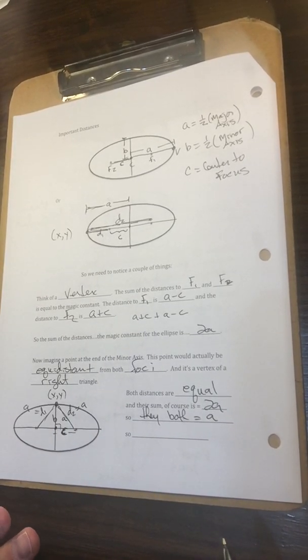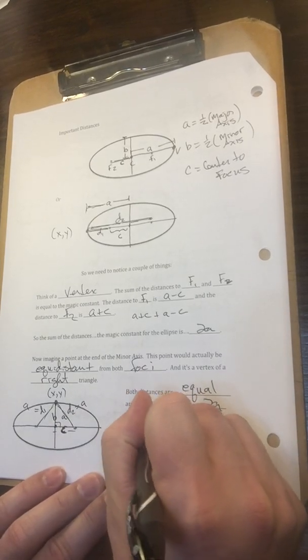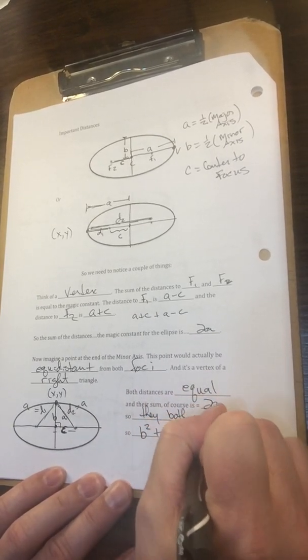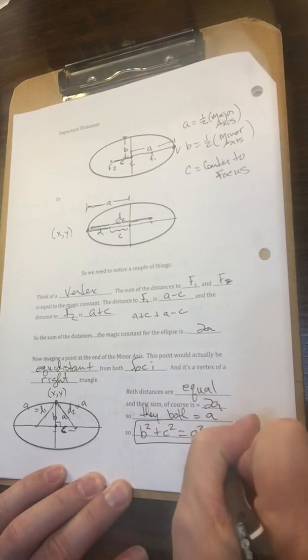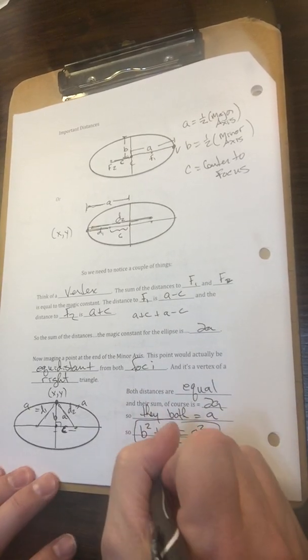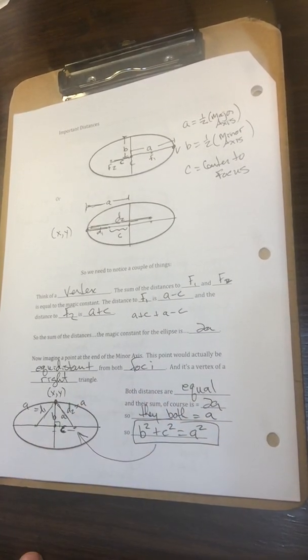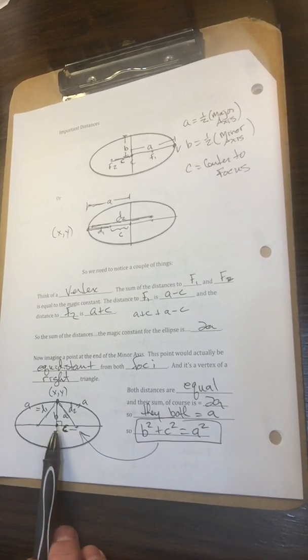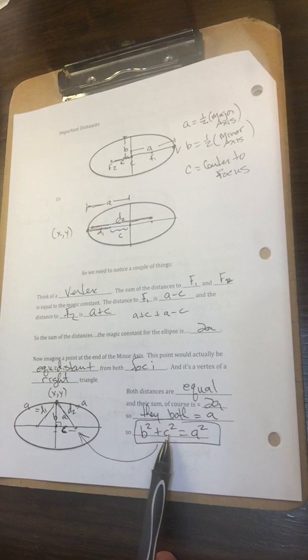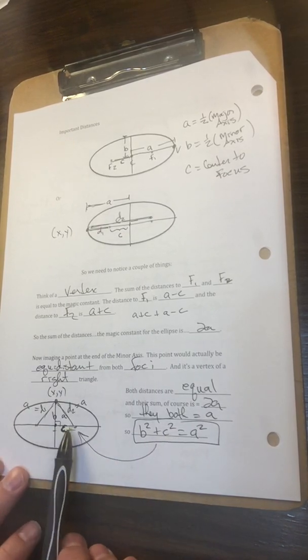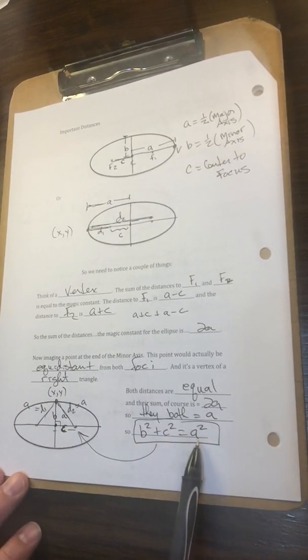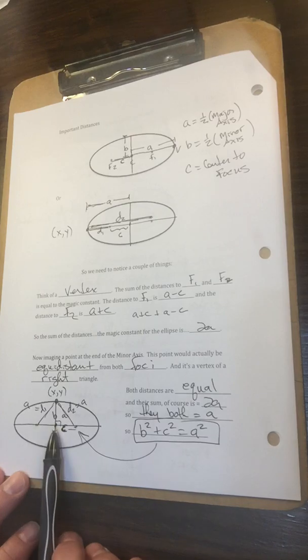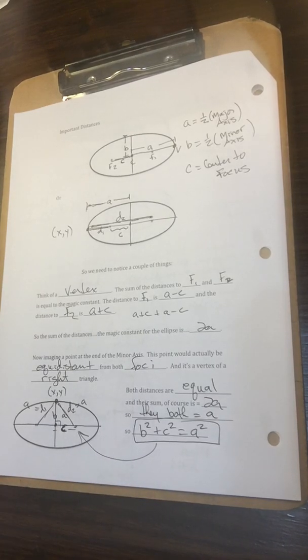So it's got to be the case that B squared plus C squared is equal to A squared, which is going to look real weird to you guys, but that's going to be true for every ellipse. B squared, B being the distance from the center to a co-vertex, C squared, C being the distance from the center to a focus, and A squared, A being the distance from the center out to the vertex.